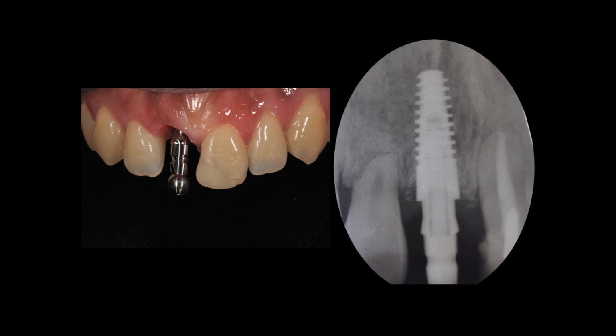After 4 months of healing, impression of the scallop implant was taken.